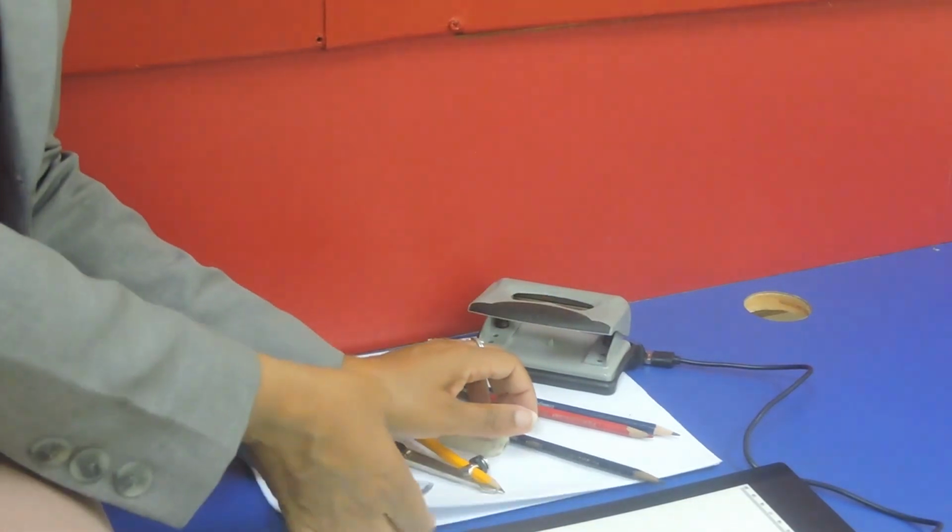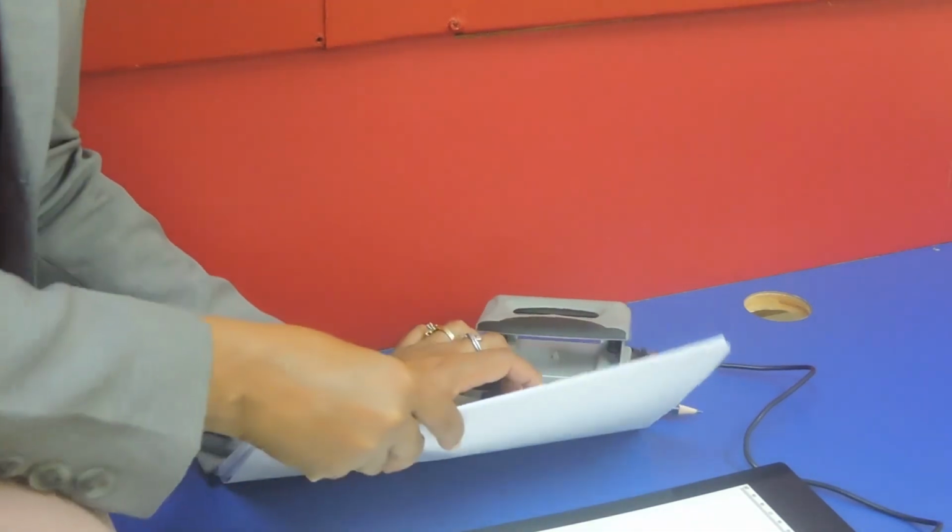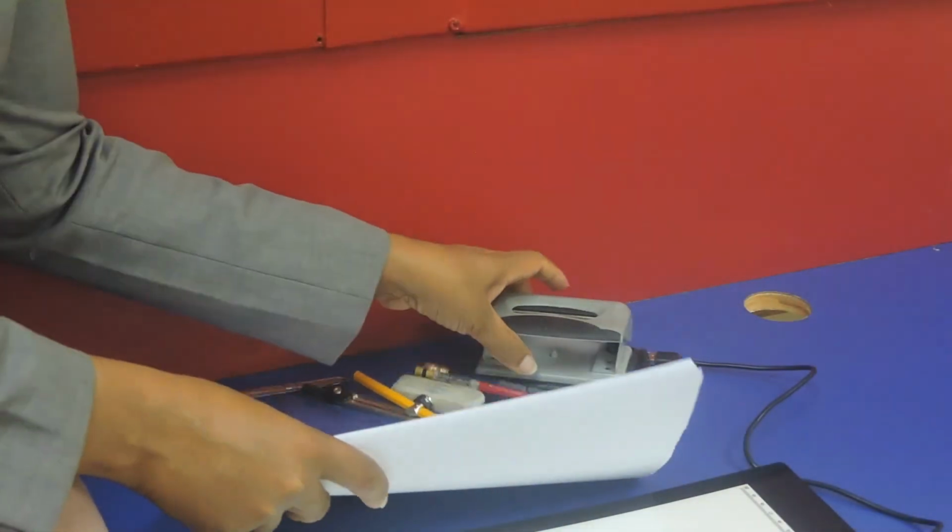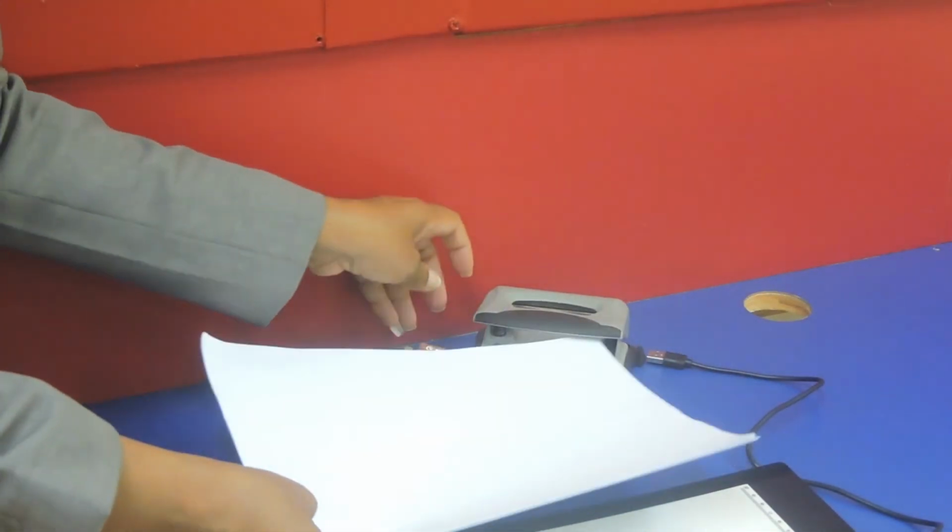And then of course, if we're gonna be drawing, we need paper, right? Nice amount of blank sheets of paper, okay? A lot of blank paper.